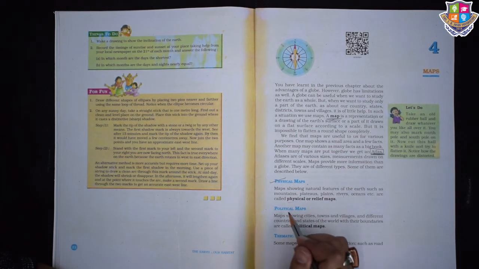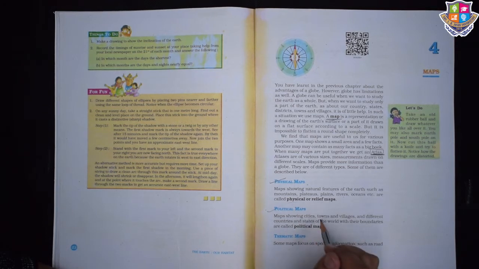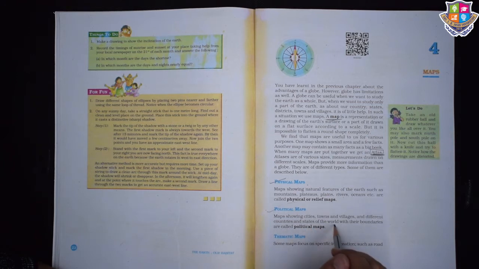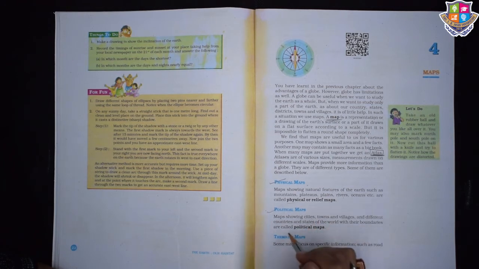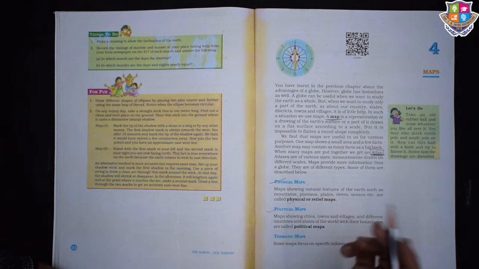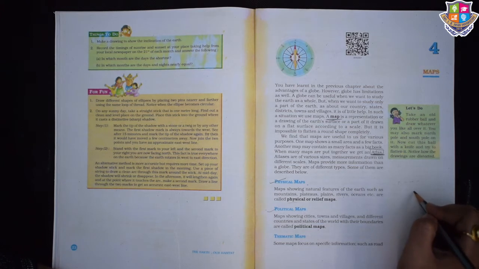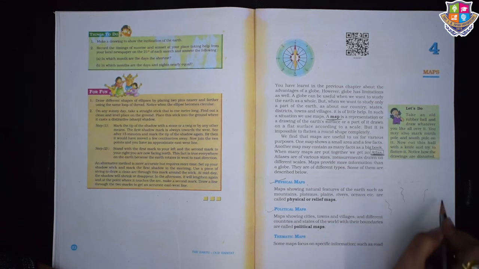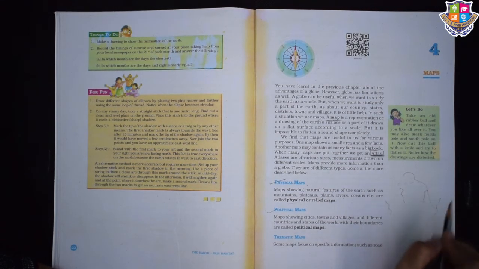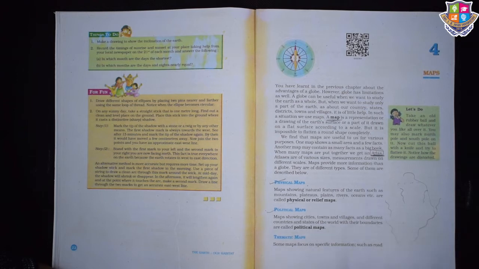Next we have the political map. Political maps show cities, towns and villages and different countries and states of the world with their boundaries. So political maps will show the names of small cities, towns, and also the major boundaries. It will come in this way, boundaries.